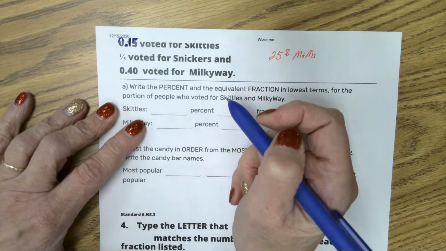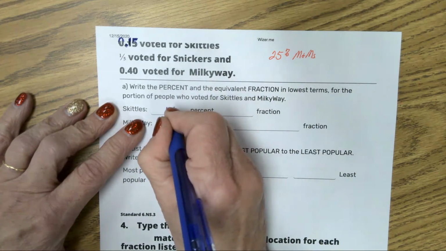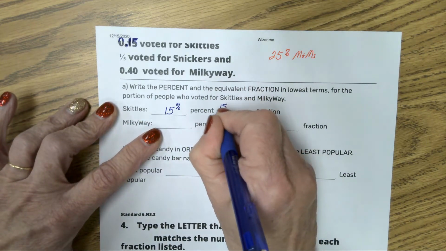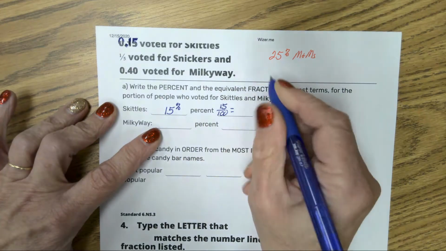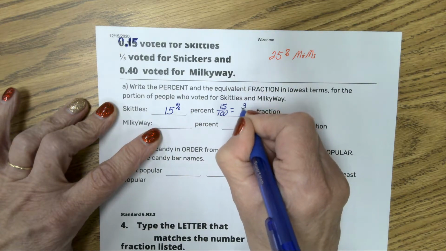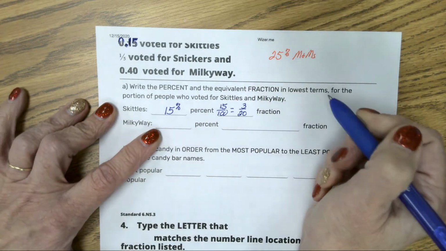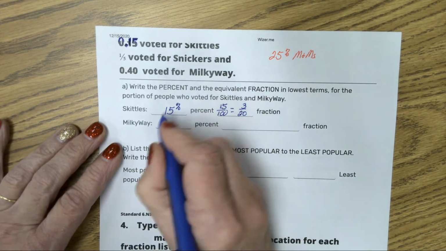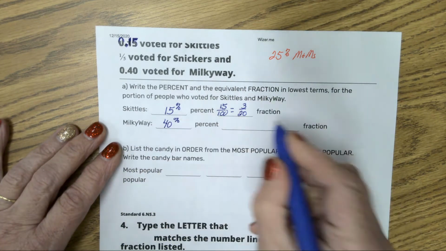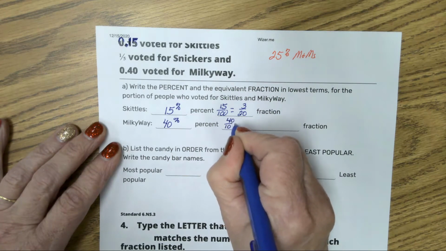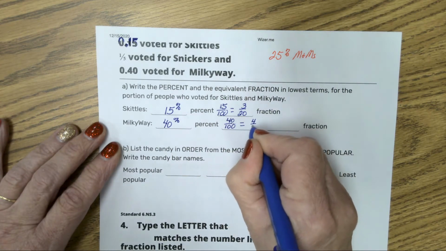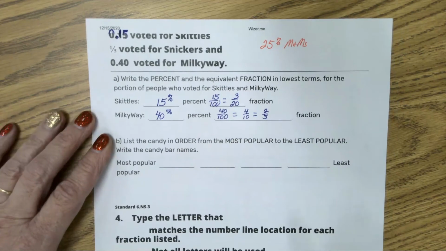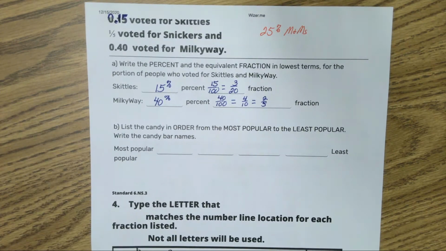Now it says, write the percent and the equivalent fraction in lowest terms for the portion of people who voted for Skittles. Okay, now Skittles had 15 hundredths. 15 hundredths will equal 15%. As a fraction, 15 hundredths simplifies. 5 divides 15 3 times. 5 divides 100 20 times, so 3/20. Milky Way, that will be 40%. 40 hundredths will simplify to 4/10, and then it simplifies to the fraction 2/5. You'll want to do this on a piece of paper to make sure you don't make any mistakes.